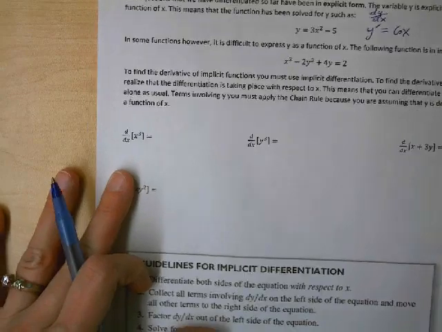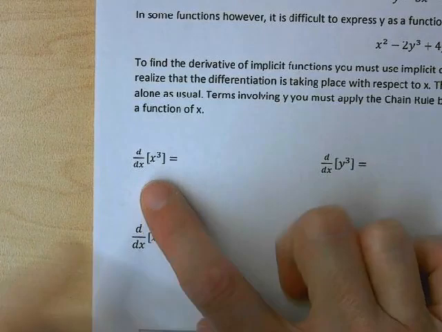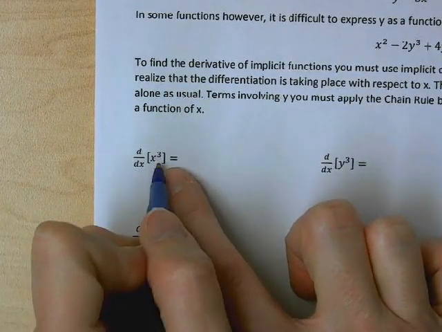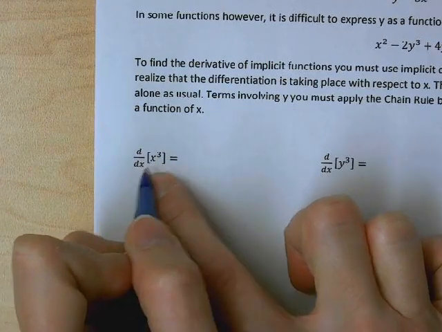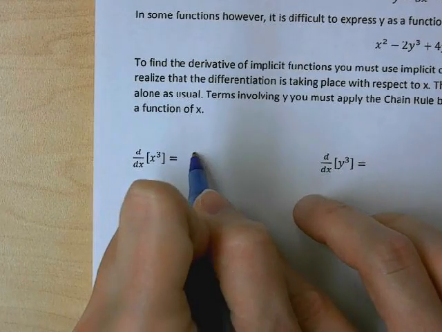So I have a few examples here. We're always finding the derivative with respect to x. So this is a normal one. What's the derivative with respect to x of x to the third power? Yeah, that'd be 3x squared.